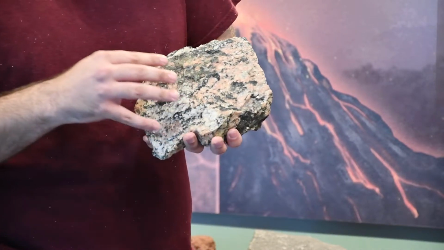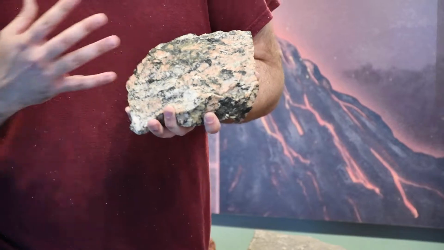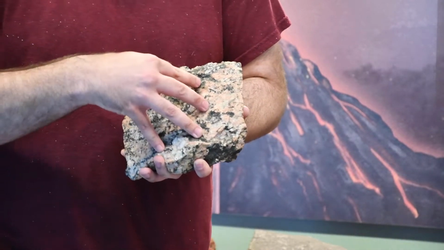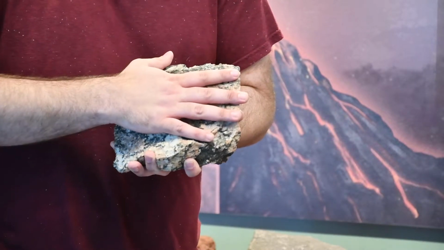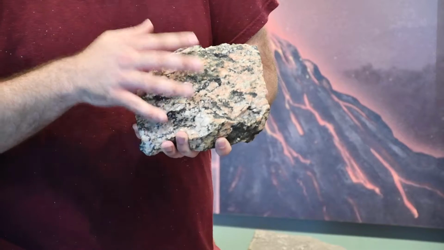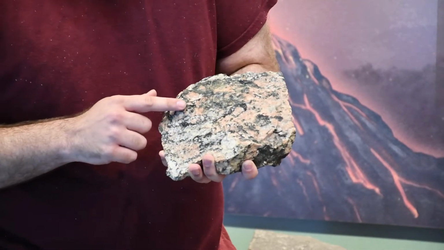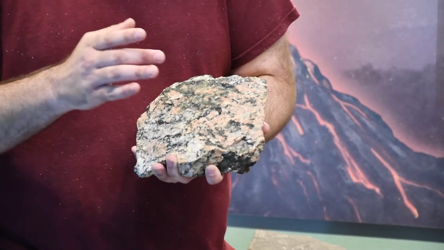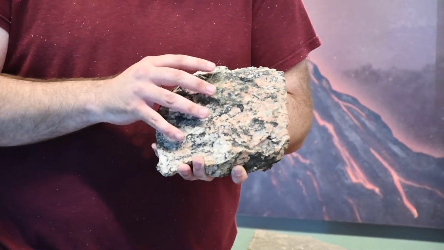The reason for that is because magma chambers are obviously very hot, and these rocks need heat to grow and to cool. Sorry, not to cool. They need heat to grow and to expand and to separate. Because of the heat, you see all of these different colors. It allows the quartz and the mica and the feldspar to all separate, and it allows these crystals to grow even bigger.